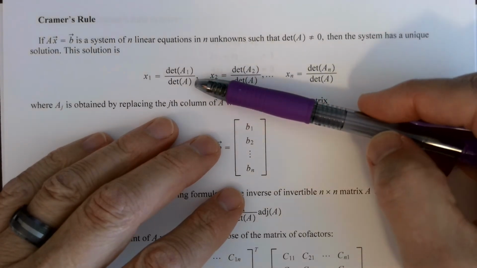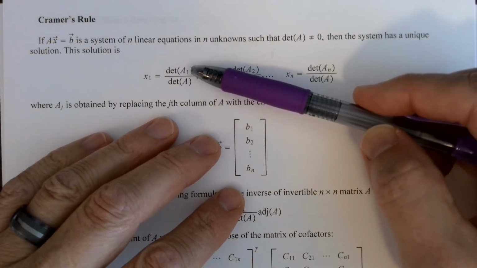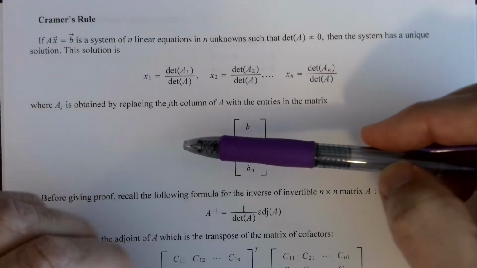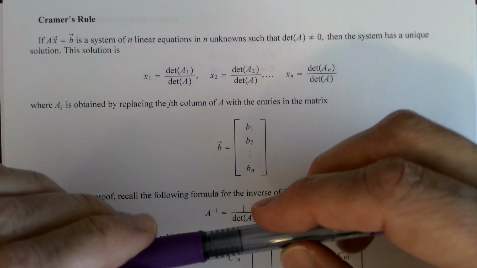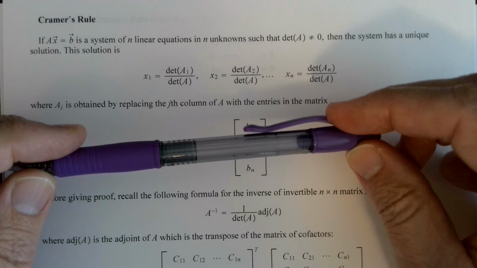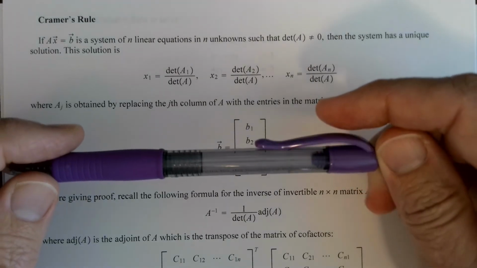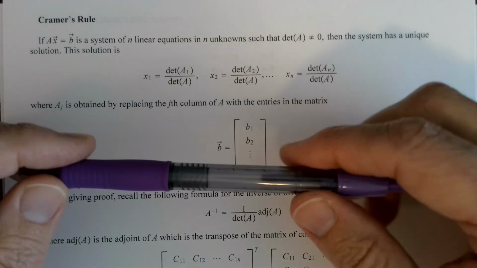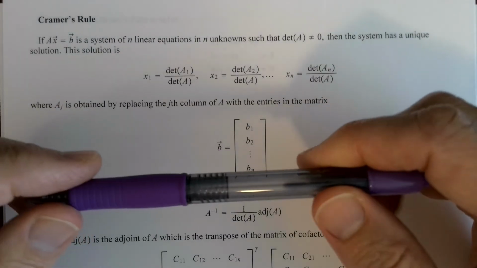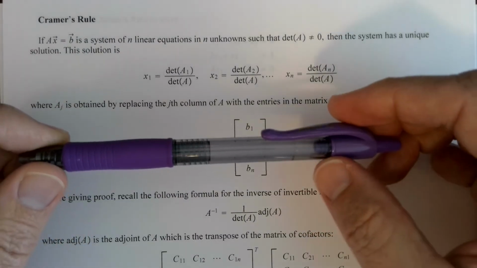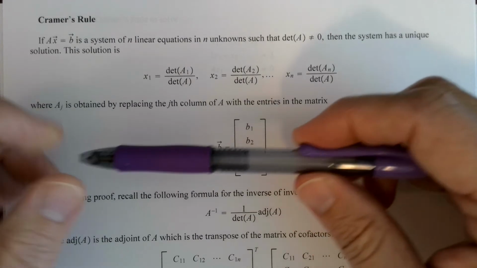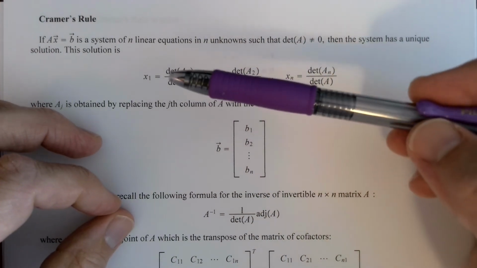And notice you don't have to do it just for the matrix A, but for A sub 1, A sub 2 to A sub n. You've got n plus 1 determinants to find, and each one is n factorial. So it's not just n factorial, it's n plus 1 factorial. And so it gets to be very costly. So this is not a very efficient method, and it's not typically used.